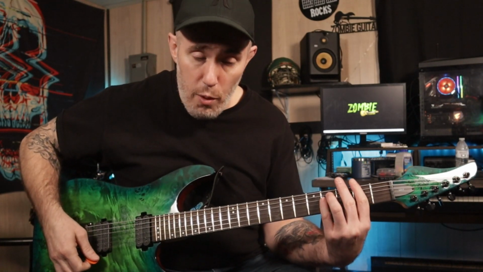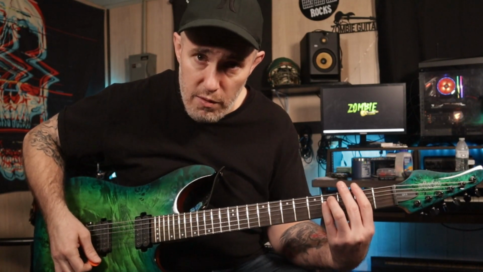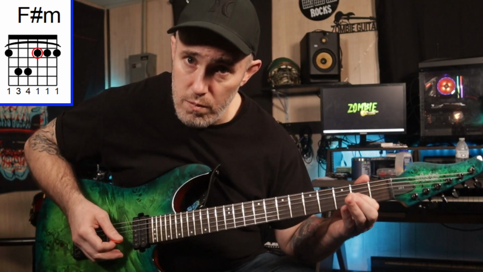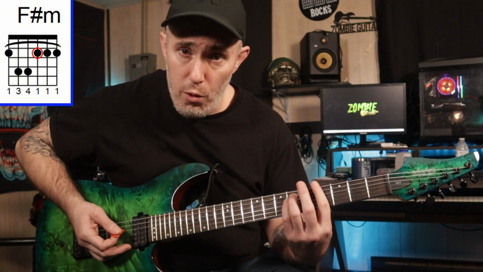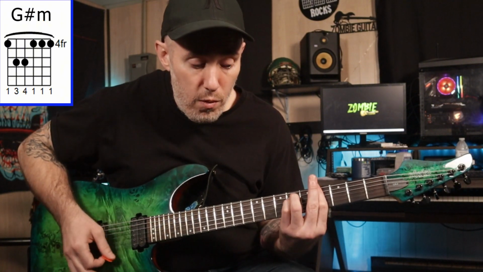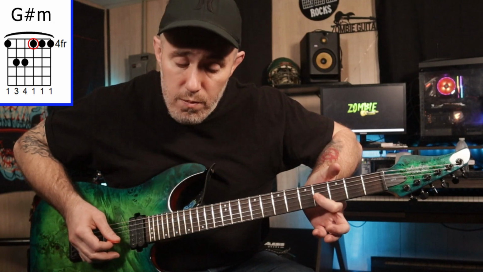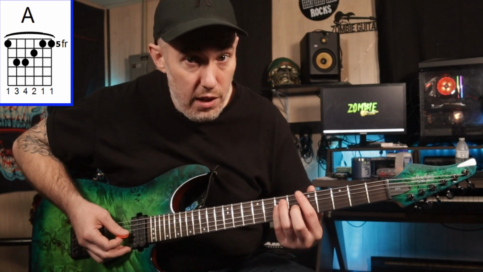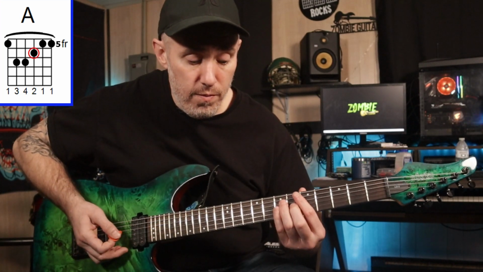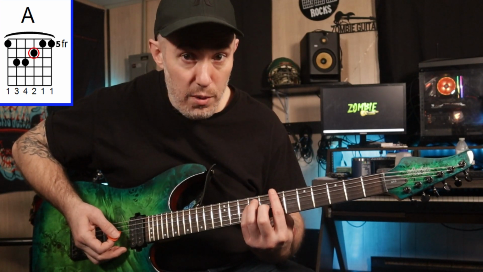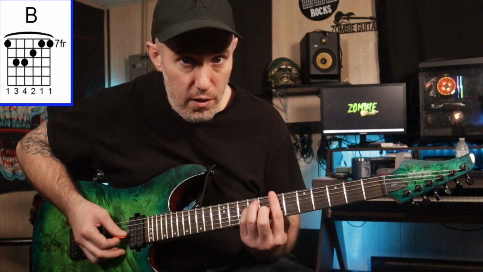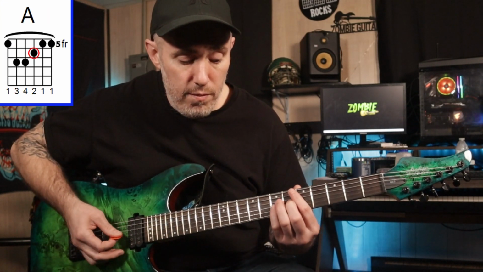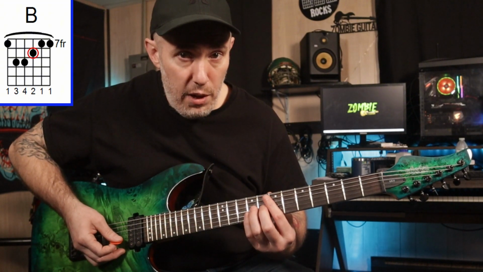So over this F sharp power chord, which is representative of an F sharp minor power chord, this was the note. Over the G sharp power chord, which is representative of a G sharp minor power chord, this is the note. Over the A power chord, which is representative of an A major chord, here's the 3rd of that chord. And then over the B chord, which is representative of a B major chord, here's the 3rd. So this was my line. Except I played it up here.